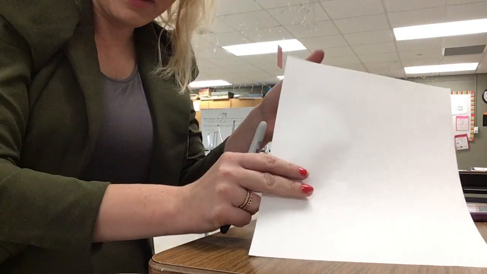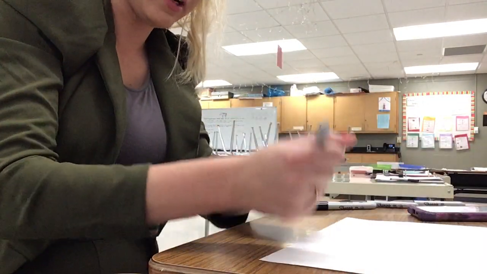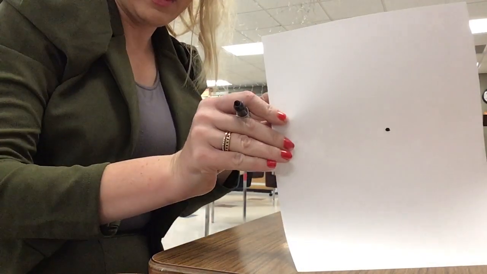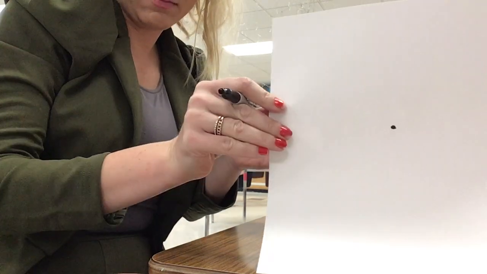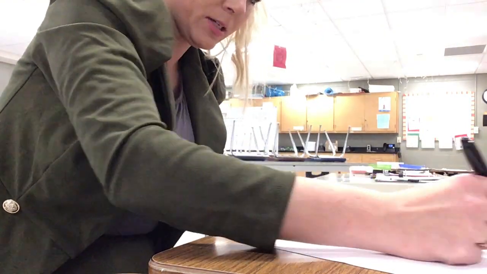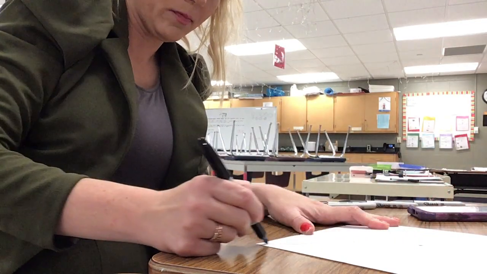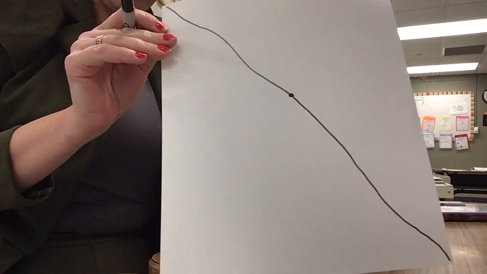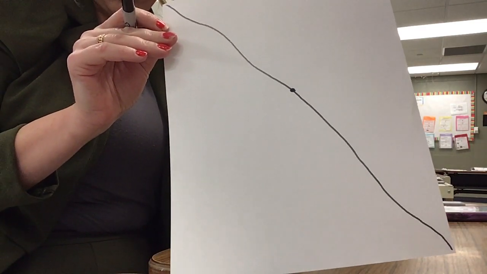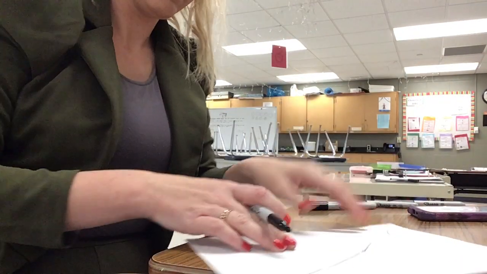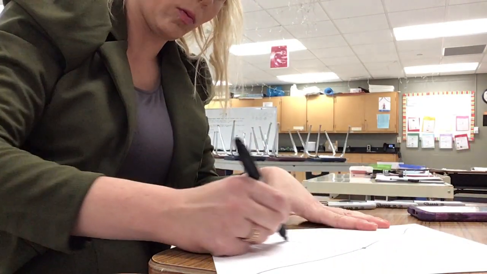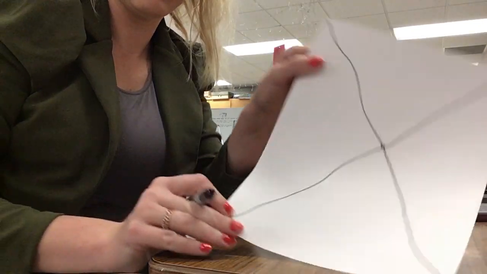All right, here's my paper. Put a point in the center, as close to the center as you can. And then you're going to make lines that crisscross through this center point. And they should extend from one edge of the page all the way over to the other edge. You want these lines to be a little bit wavy, a little bit bent, so they don't have to be perfectly straight.